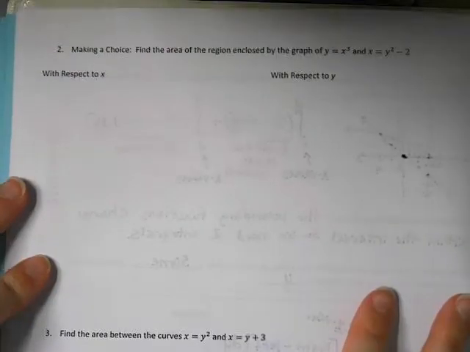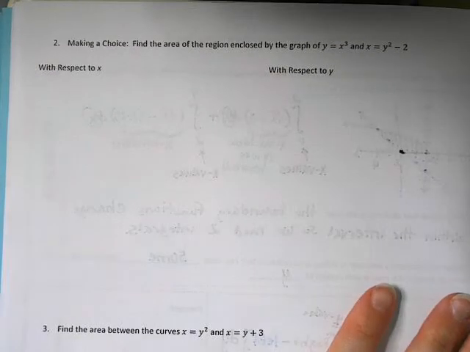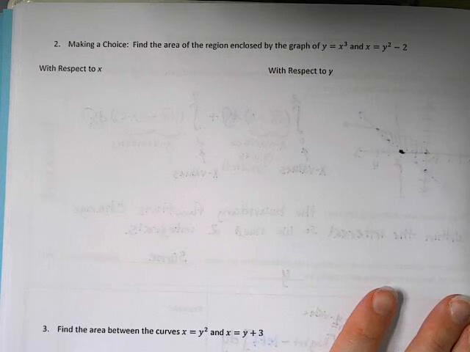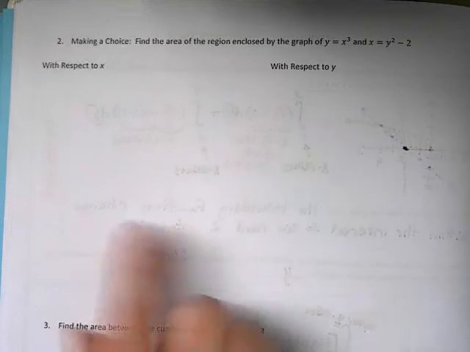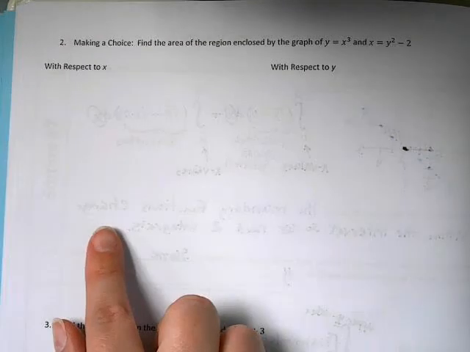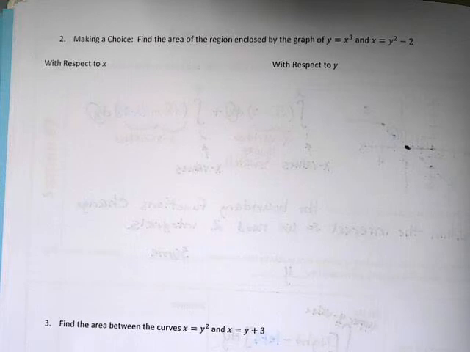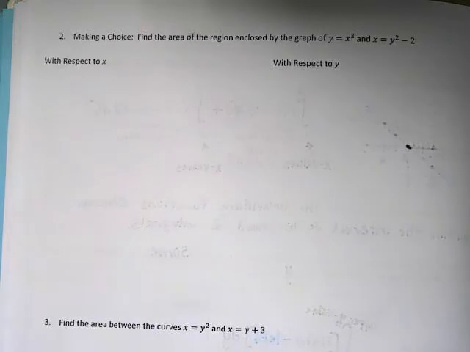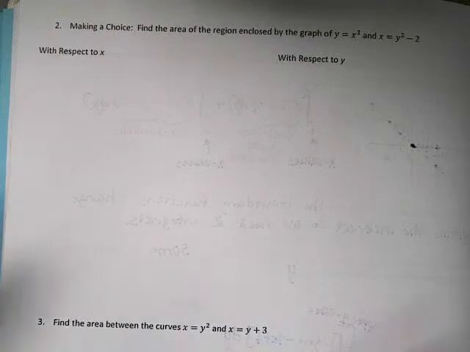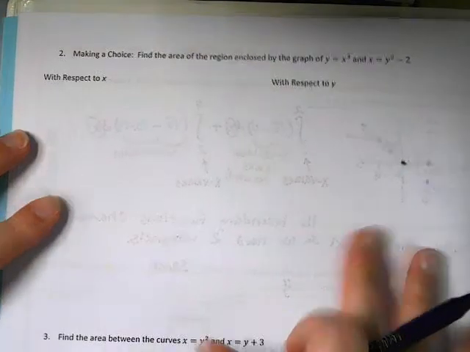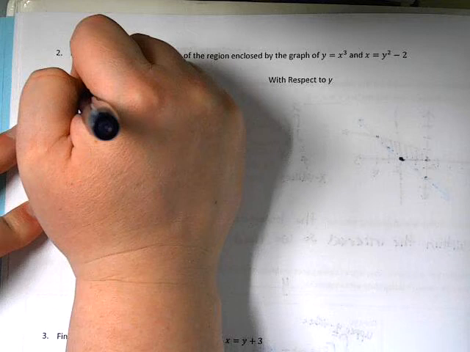So here's question 2. We have to find the area of the region enclosed by the graphs y equals x cubed and x equals y squared minus 2. We're going to do it twice: once with respect to x, and once with respect to y. Before we do anything, we need to make a graph of what's going on here. So let's go ahead and do that.